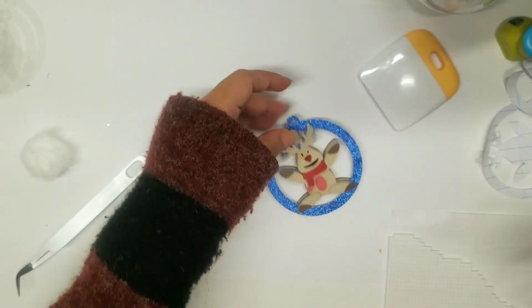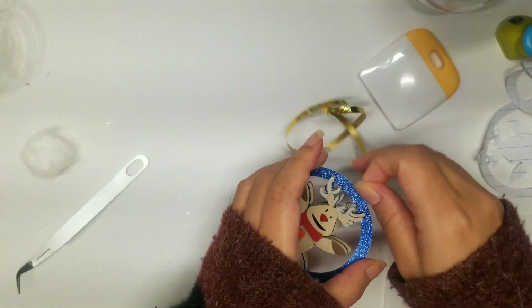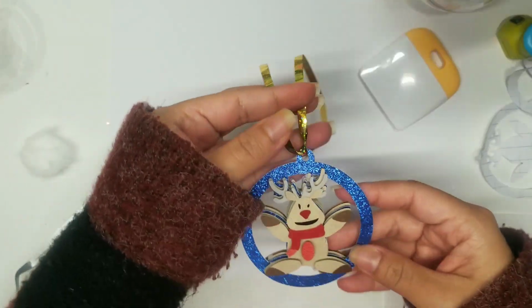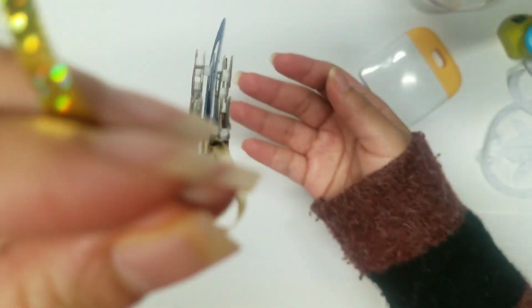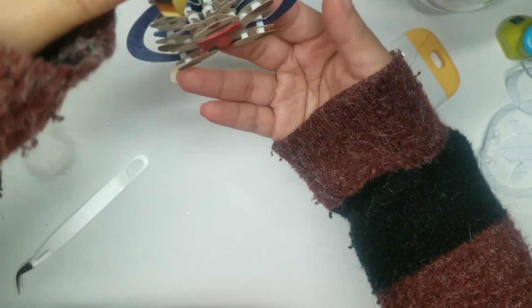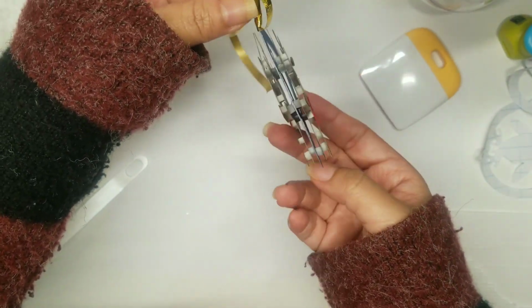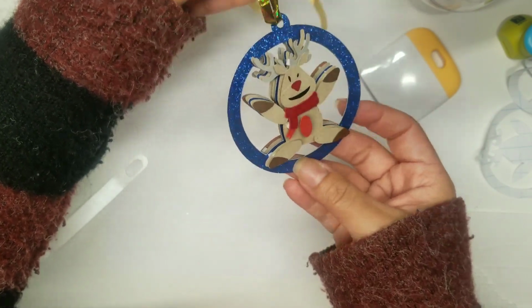Just adding a ribbon also. This ribbon is from Dollar Tree, and I like it because it's very shiny. And my ornament is also ready. Looks cute. It has a 3D look, layers, etc. Looks very cute.